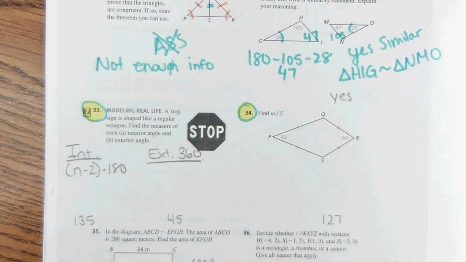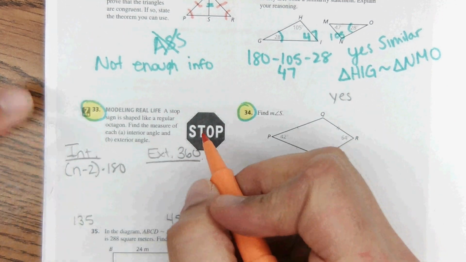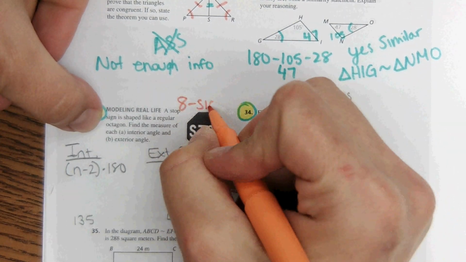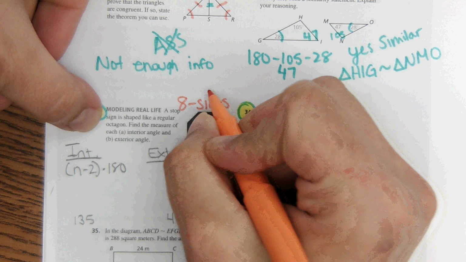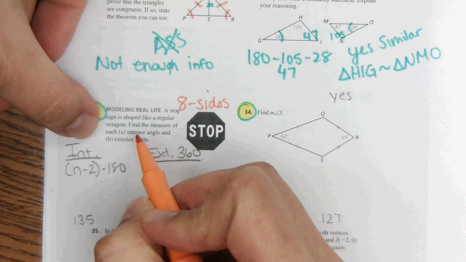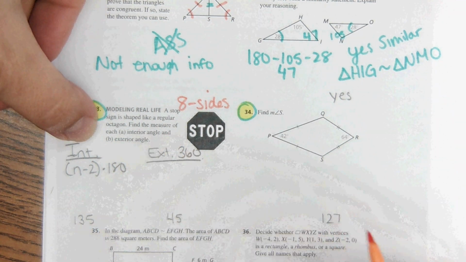Okay, and then for 33, number 33 shows a stop sign, which is an octagon, an 8-sided shape. Find the measure of each interior angle and each exterior angle.